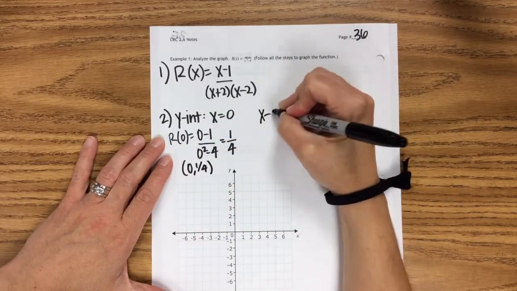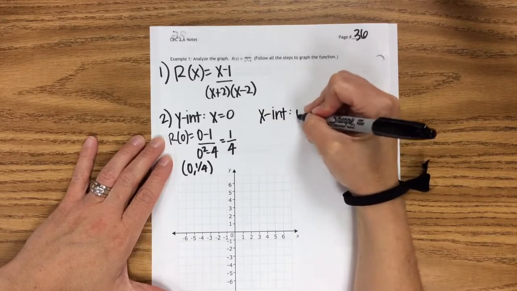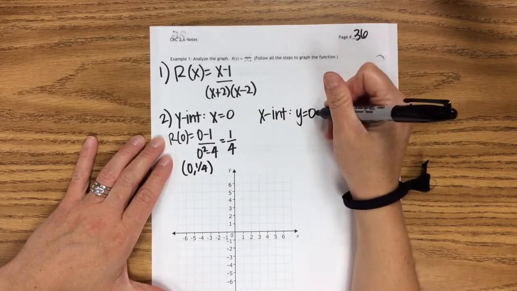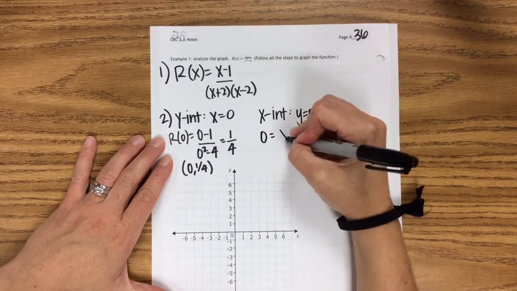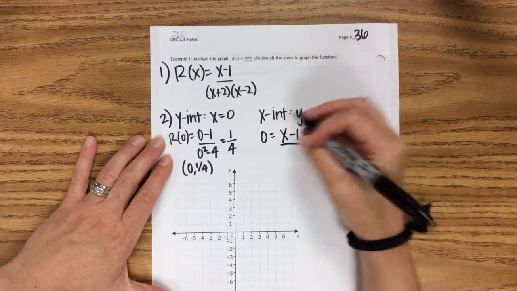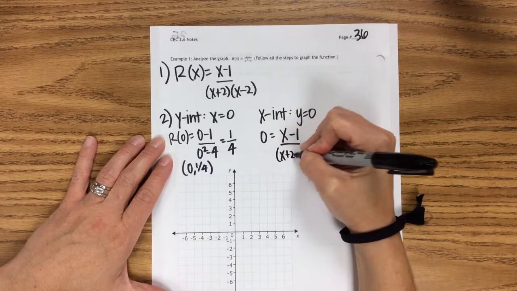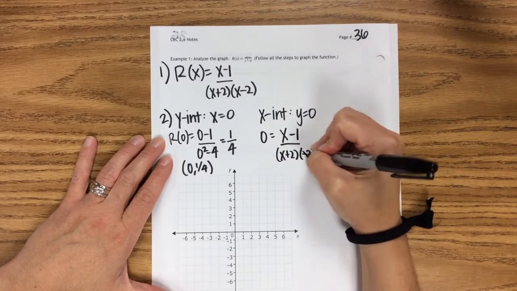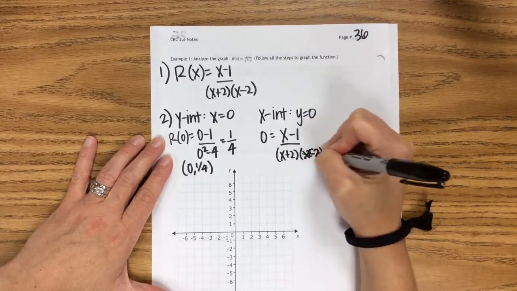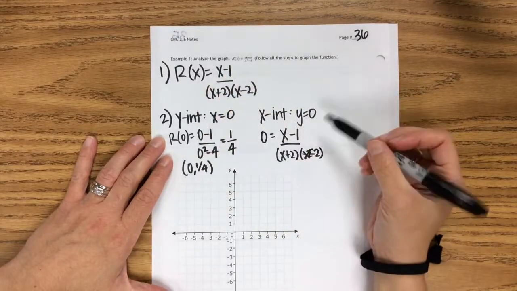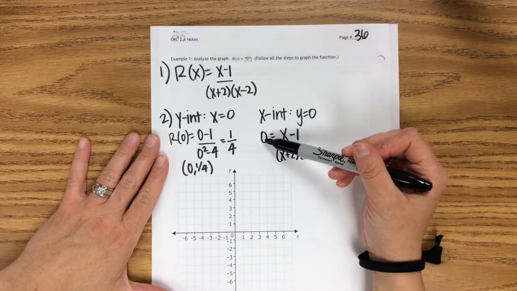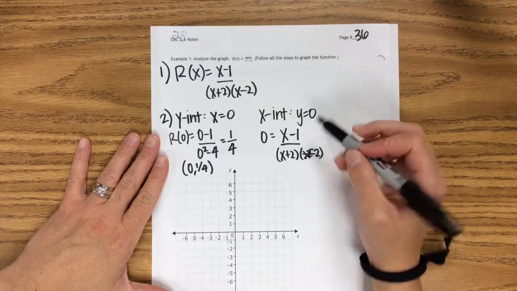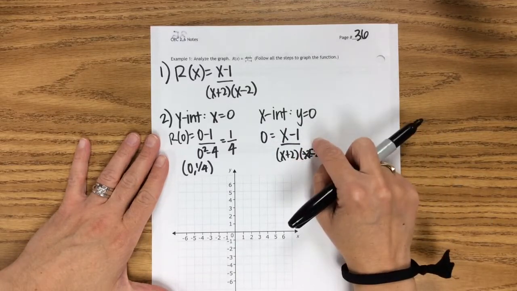My x-intercept I get by plugging in 0 for y. So it'd be 0 equals x minus 1 over x plus 2, x minus 2. I use the simplified version here. Whenever you're looking for an x-intercept and you set it equal to 0, the first step would be to multiply both sides by the denominator.